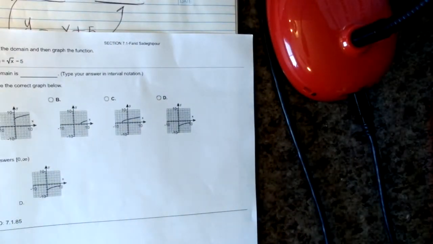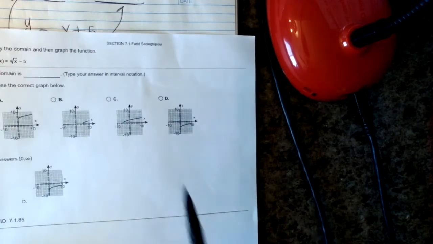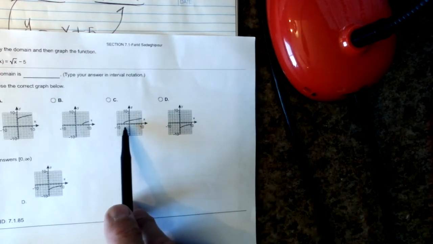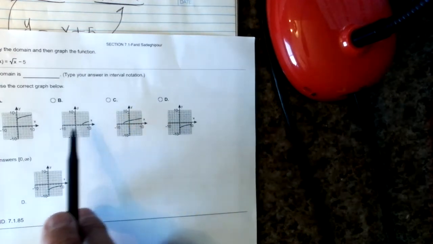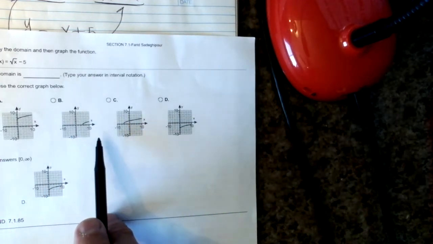Which one of these graphs goes beyond the x? It goes toward the negative x. See? This one shows that it goes through the negative x. You don't want that. And what else?